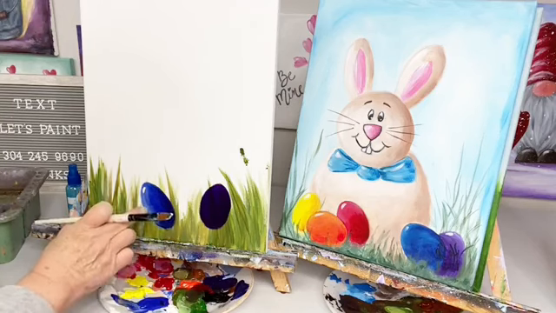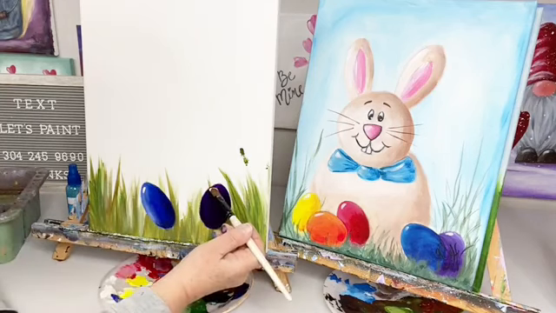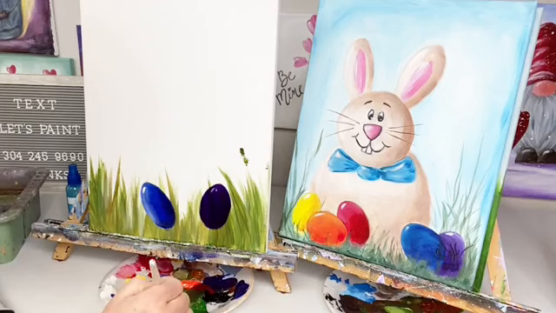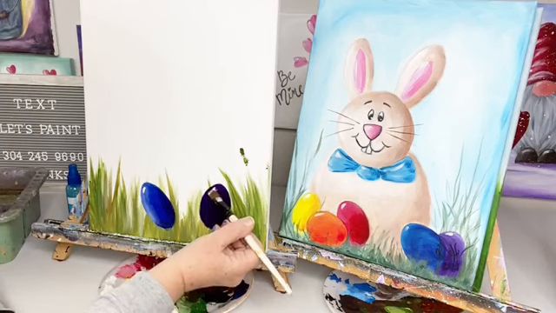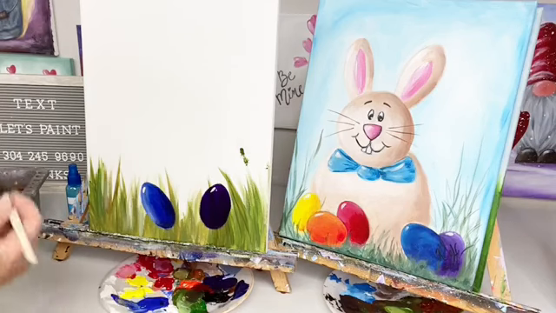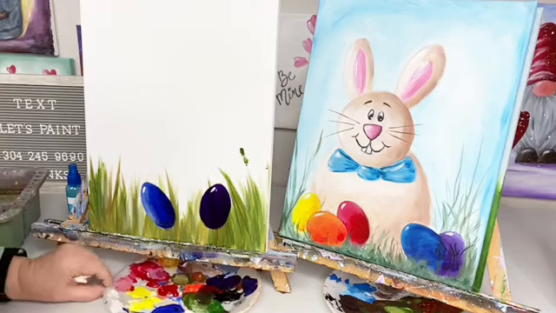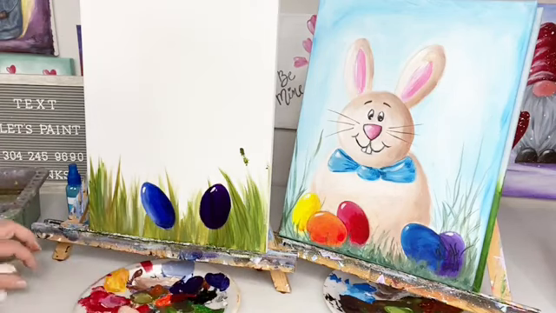But see how you've got your light, your middle tone, and your dark. And then you've got your accent highlight. Even if you put an accent highlight on this one over here, it won't do that much for it. Okay? So that's how you create dimension.